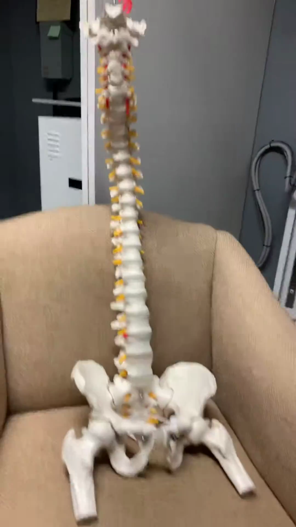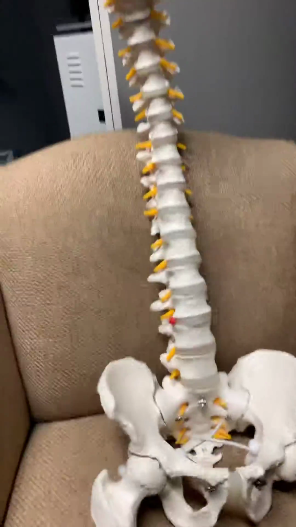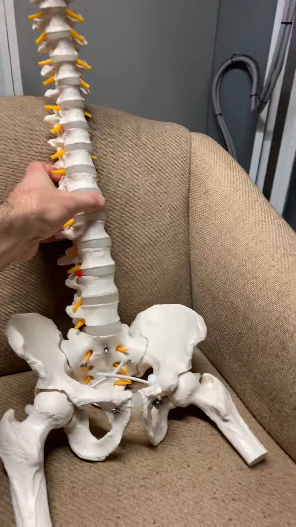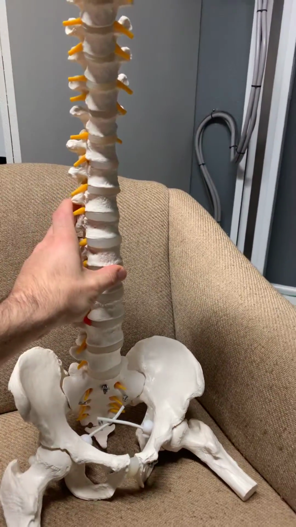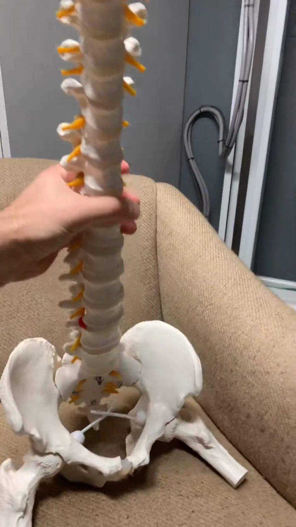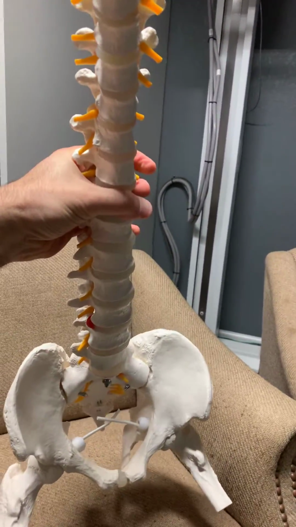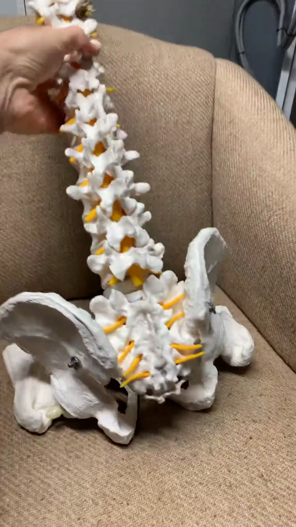Let's take a look. So here we go. Mr. Spine is having a seat right there, and he wants to go from sitting to getting up and standing. What he's first going to do is lean forward. As he leans forward, his hip is going to start shifting, and then he wants to get up. And as he gets up, his hips tilt. So let's turn it around.